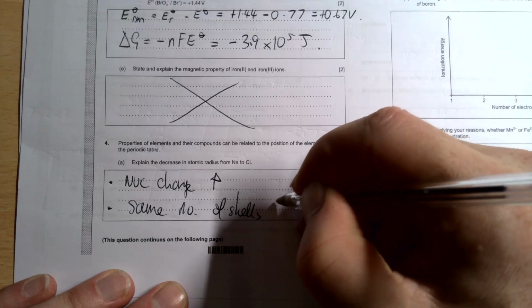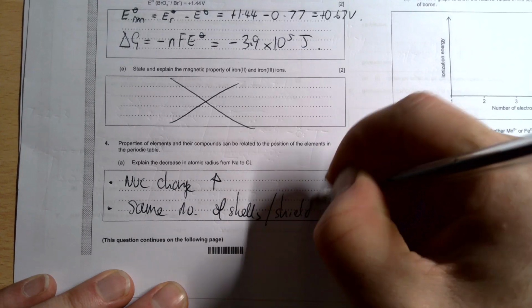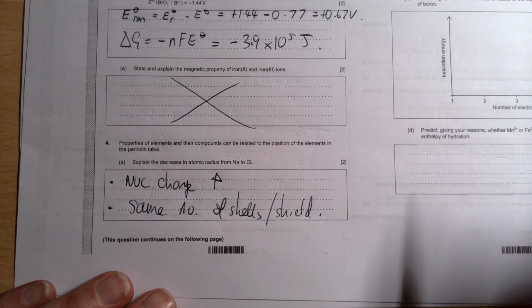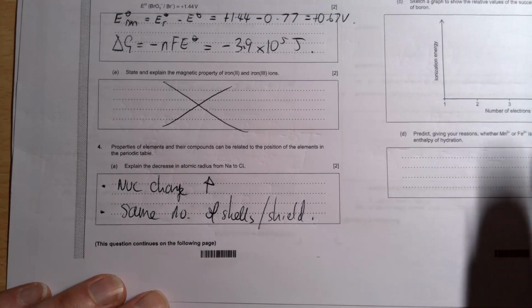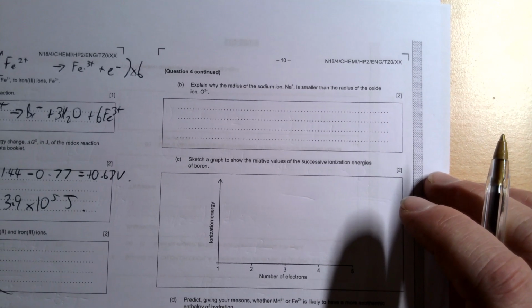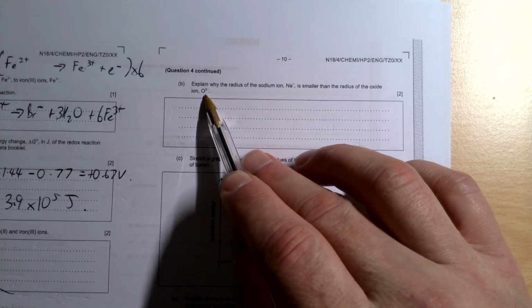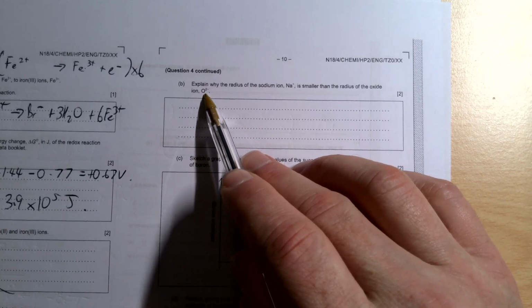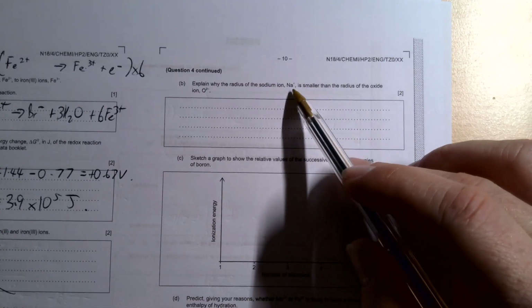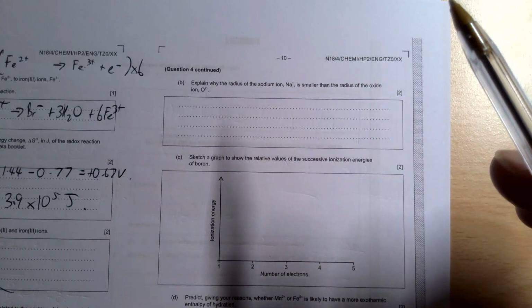So same shielding, because it's no good having more protons and a greater nuclear charge if you've got 3 times as many shells, because that atom is going to be bigger. If you're comparing sodium plus and oxide, so O2 minus, you have to explain why sodium plus is smaller than O2 minus.